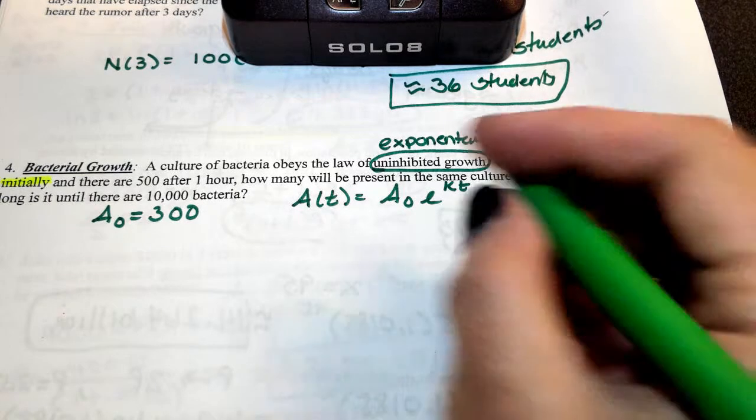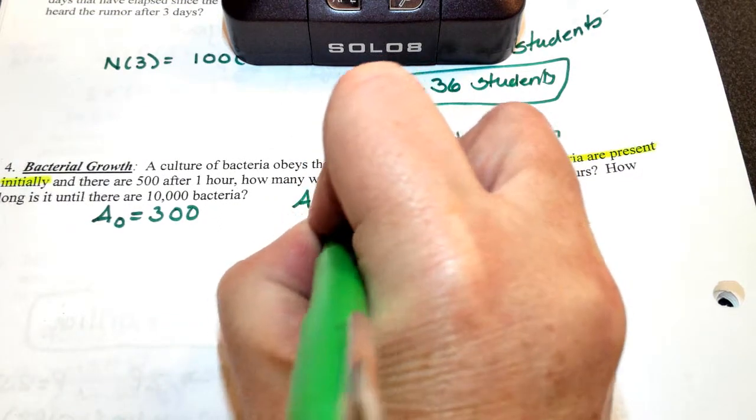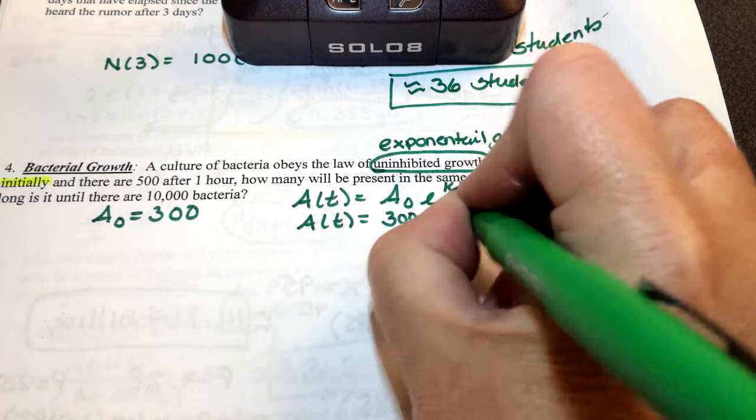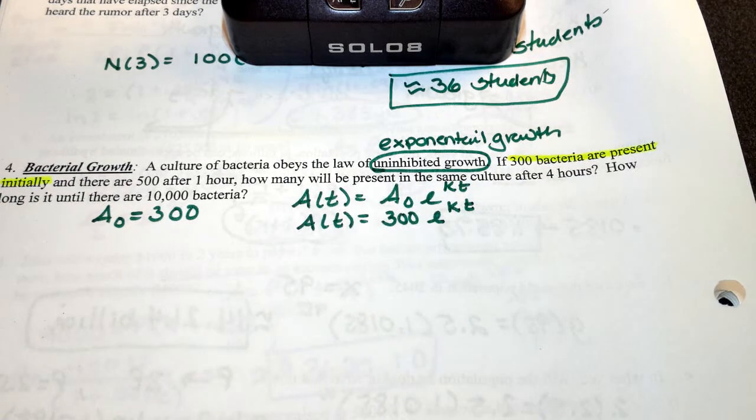So if I start plugging in what I know into my formula, A of t is equal to 300 times e raised to the k times t power. There's a piece of information that you need that they did not give you. What do I have to be able to know in order to find out how much bacteria there is after 4 hours?